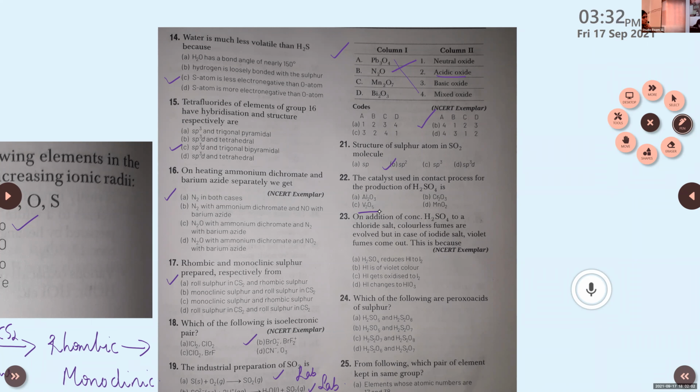Okay. So question number 24. Which of the following are peroxo acids of sulfur? Peroxo acids of sulfur. Do you remember the names or chemical formula of peroxo acids? Oxo acids of sulfur.